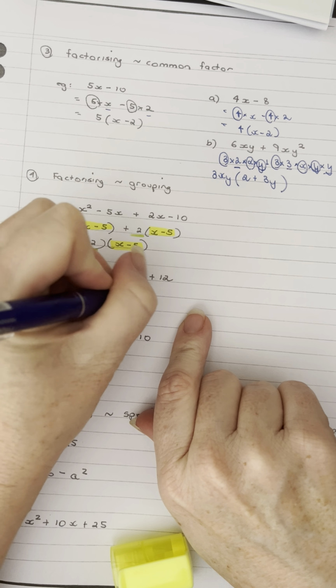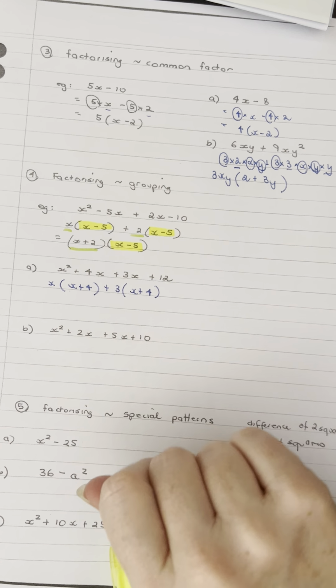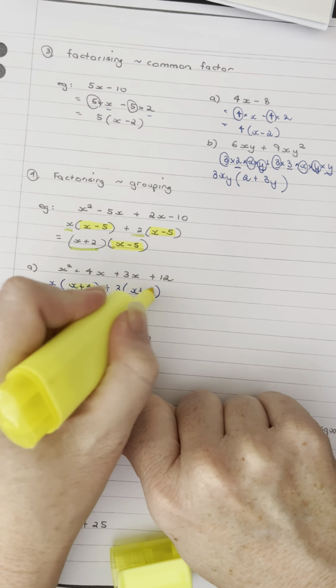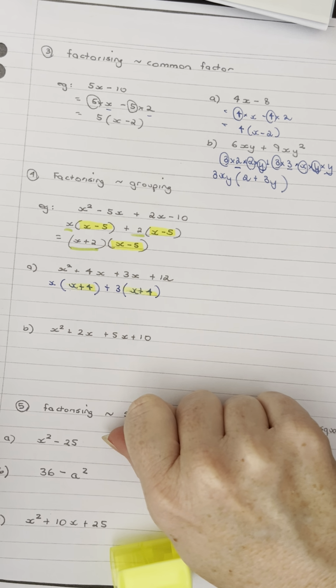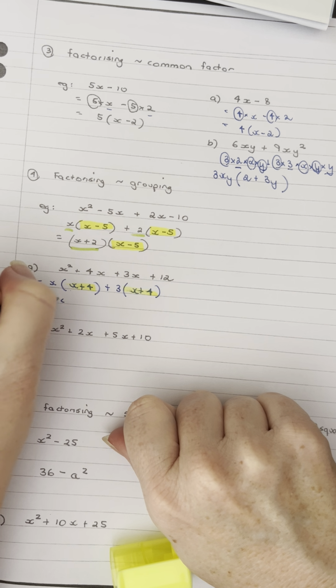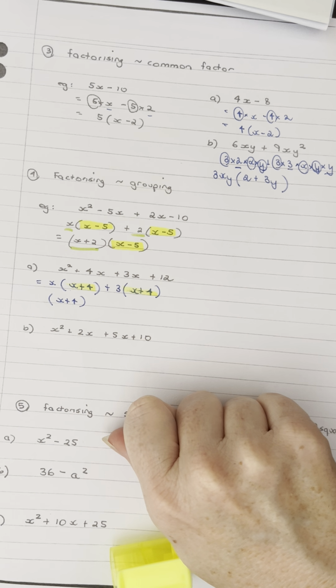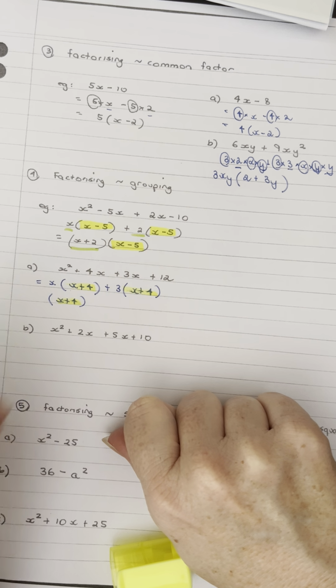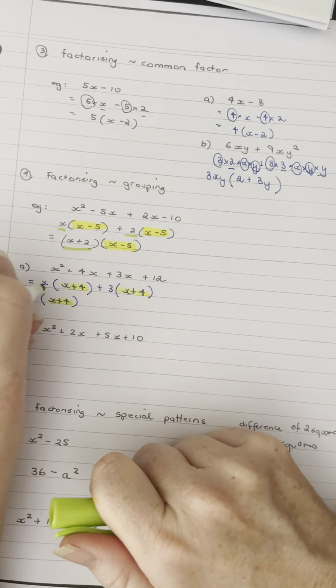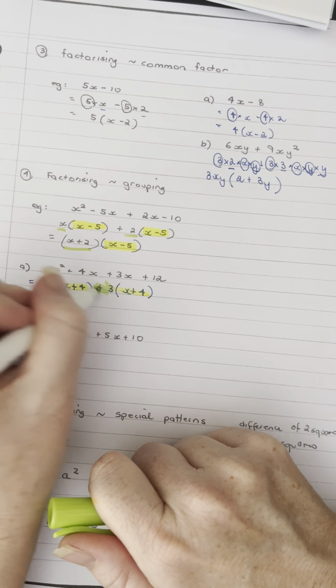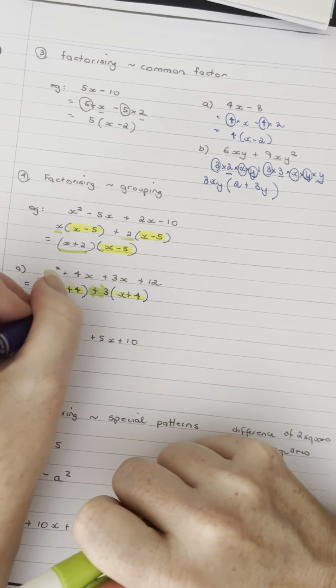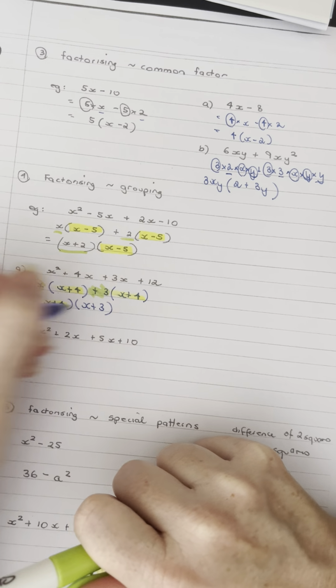So then in my bracket would be x plus 4. I can now see I have that common bracket of x plus 4. So I can bring that out the front. There's my x plus 4. And I'm left with x plus 3. So that's what's going to go in my other bracket.